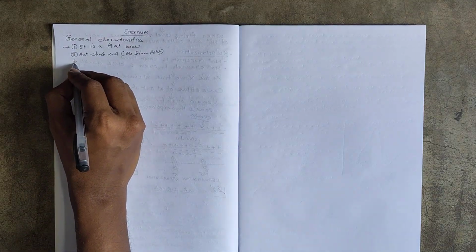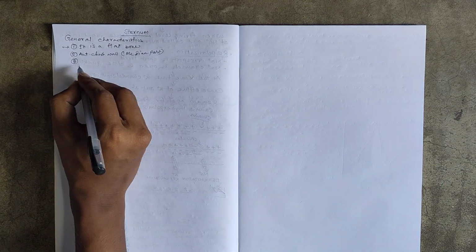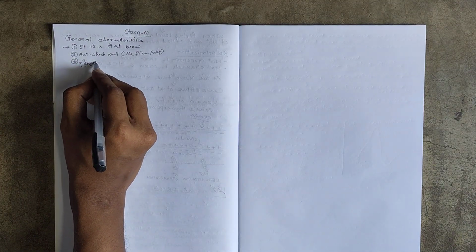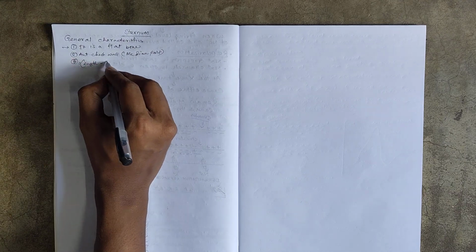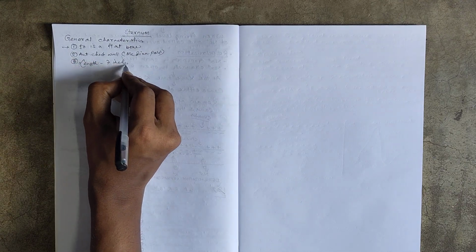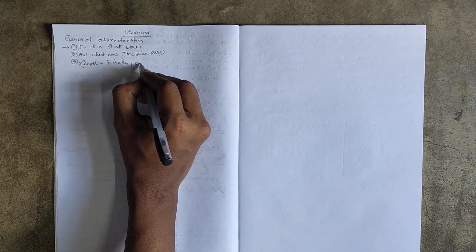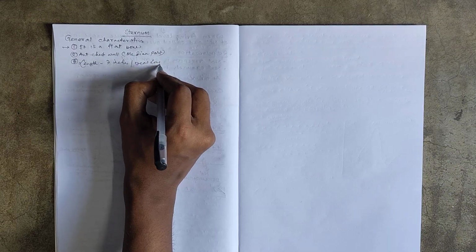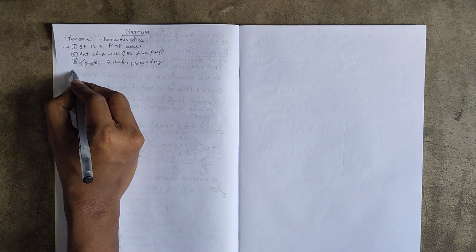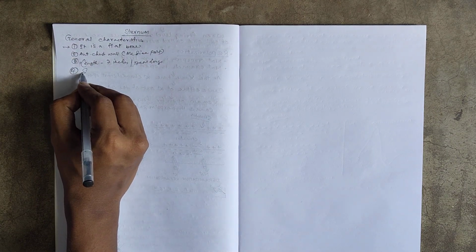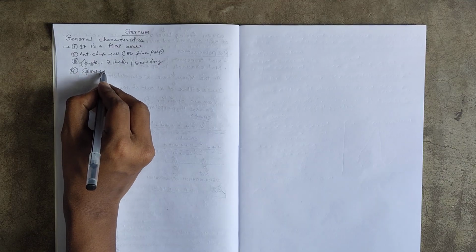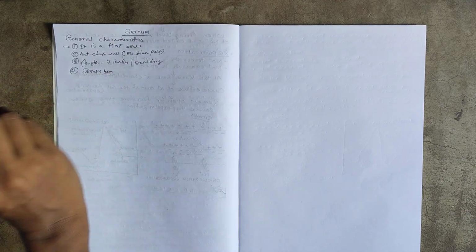Next, its length. How much is the length? The length is about 7 inches or 17 centimeters long. Now, it is mainly made up of spongy bone, so it is rich in red bone marrow. So, it is made up of what? It is a spongy bone and it is rich in red bone marrow.